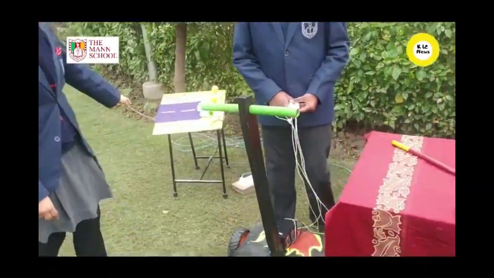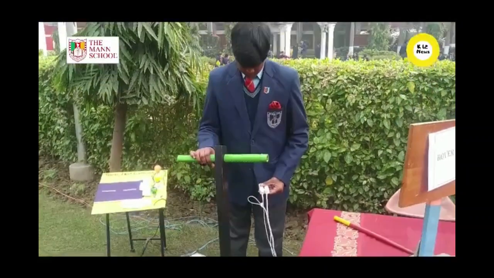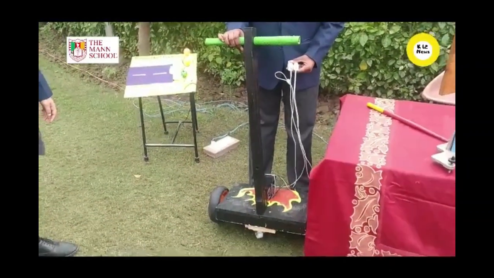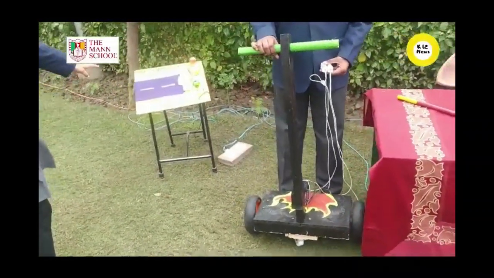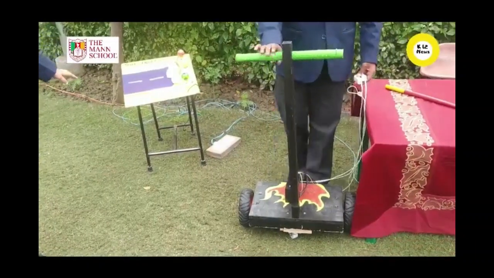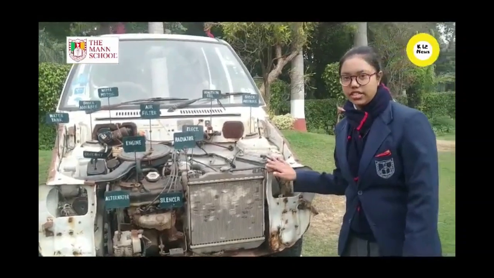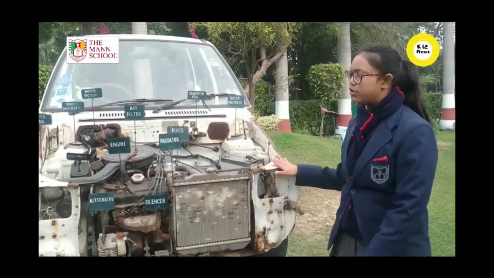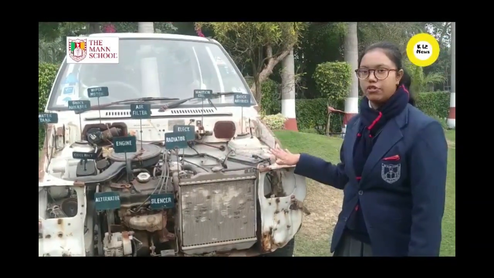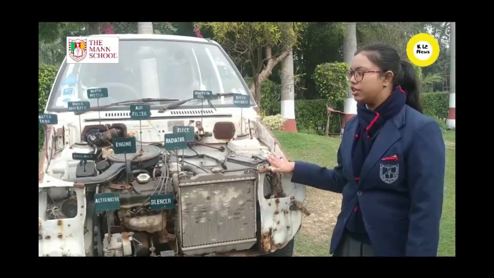This model is for the traffic light controller. This is a very interesting exhibit, and here we demonstrate the various parts of the Maruti 800 car that work together to give a smooth ride.